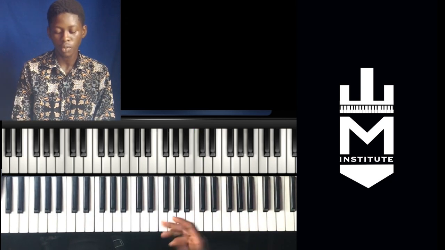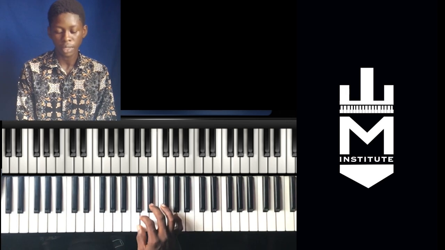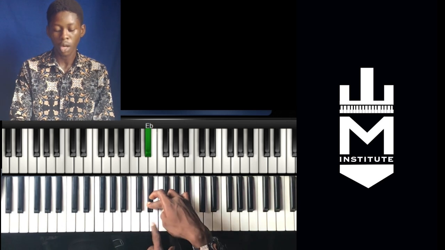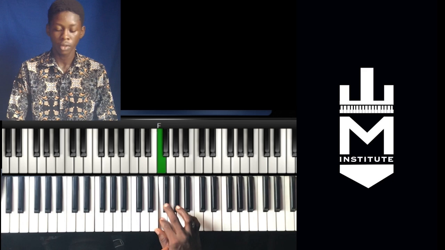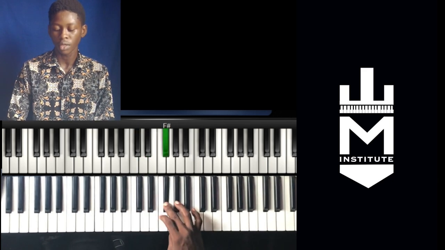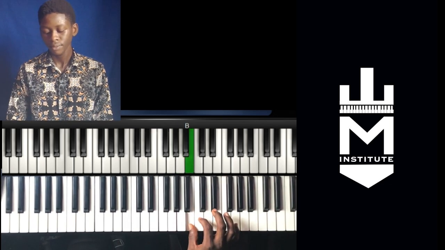It's simple. Basically, when you have just a white key and a black key, you use 1 and 3. 1, 3, 1, 3. Where you have two white keys, you understand, so 1, 2, 3. 1, 3, 1, 3, 1, 2, 3, 1, 3, 1, 3, 1.